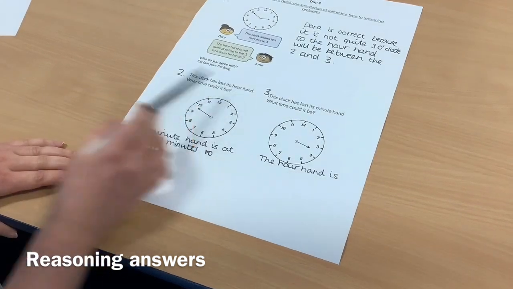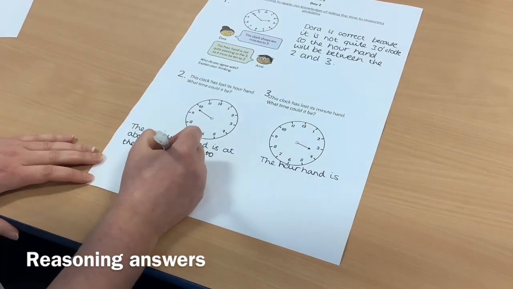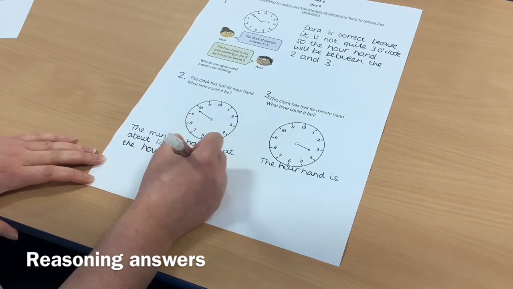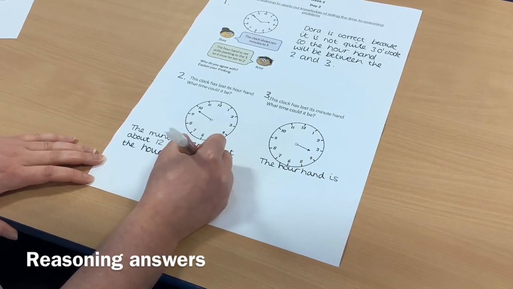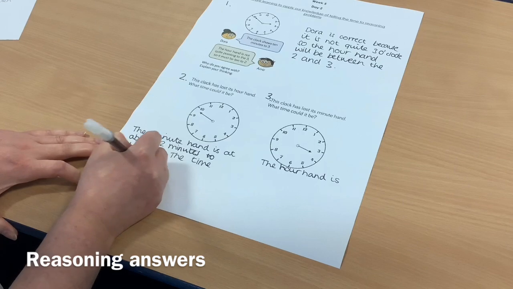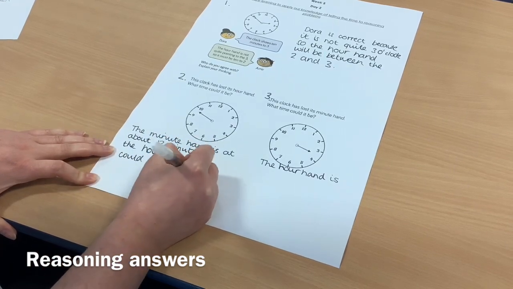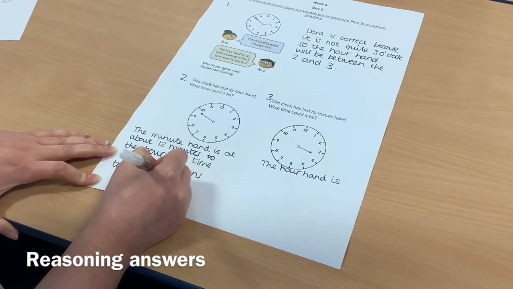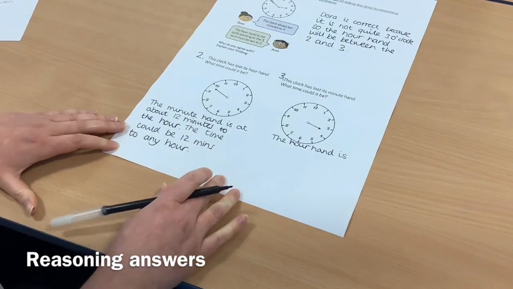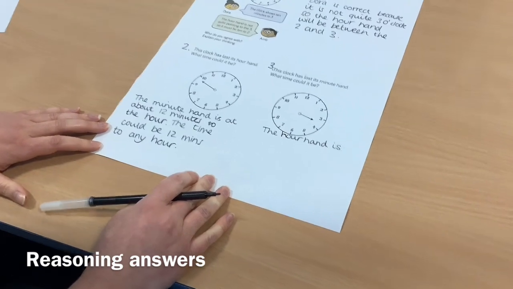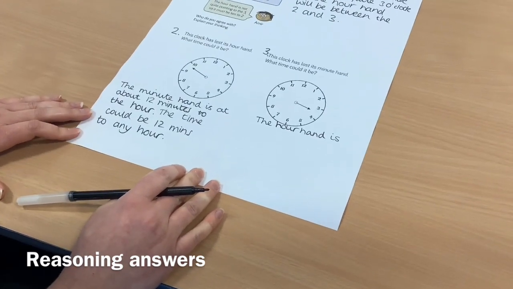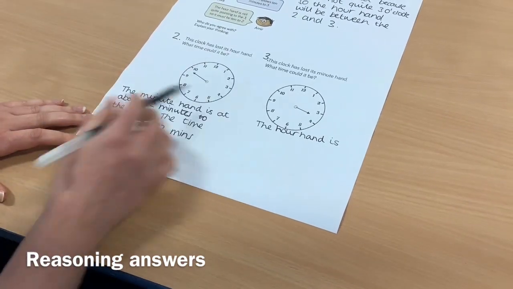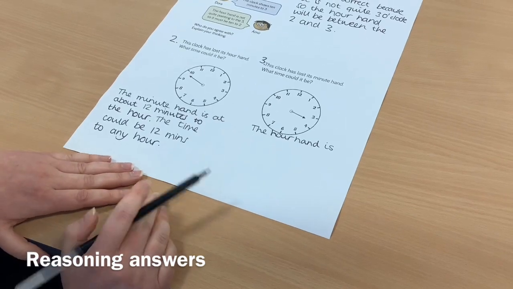The hour hand could be on any hour, so the time could be 12 minutes to any hour. You might have written down examples, so it could be 12 minutes to 2, 12 minutes to 5, 12 minutes to 8. It could be any of the hours for question number 2.